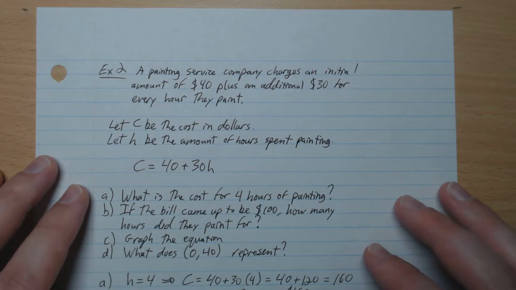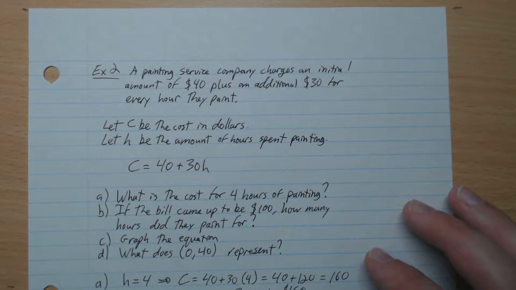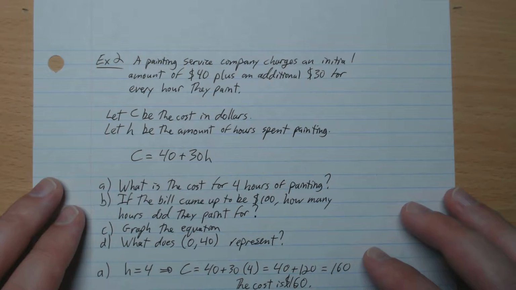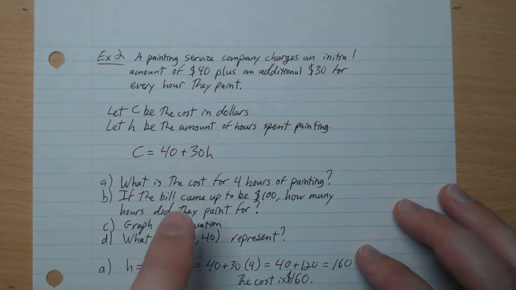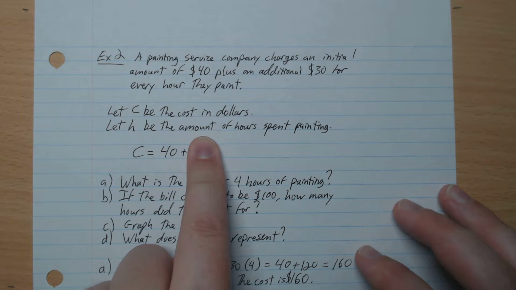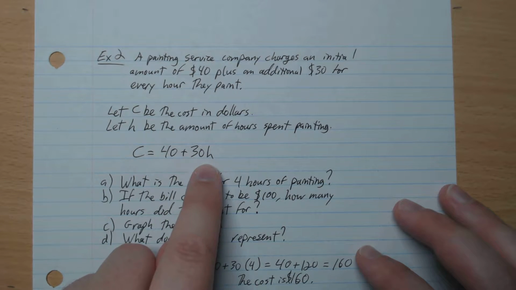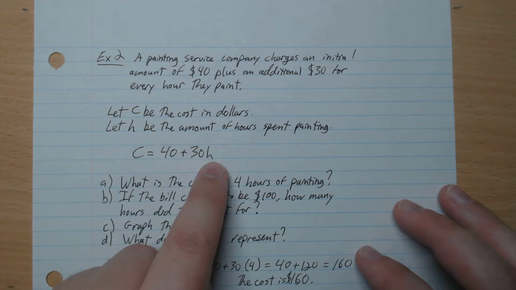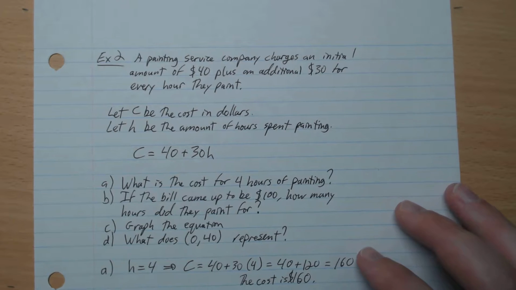Okay, example 2. A painting service company charges an initial amount of $40 plus an additional $30 for every hour they paint. So let C be the cost in dollars and H be the amount of hours spent painting. So here's our equation. C equals 40 plus 30H. If H is 0, they paid $40 just to arrive. For 1 hour, 30 times 1. For 2 hours, 30 times 2. So this is our equation for this problem.